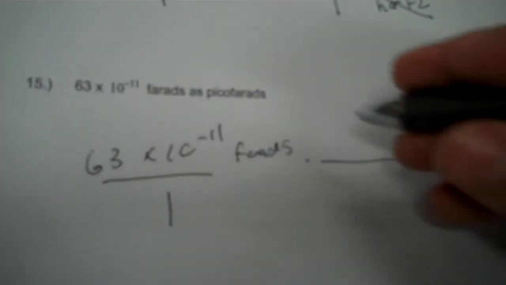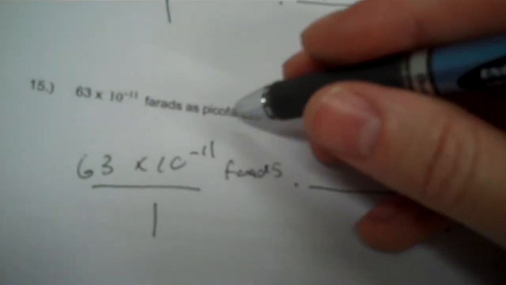Okay, 63 times 10 to the negative 11th farads is how many picofarads? I'm maybe mispronouncing that. Same idea. 63 times 10 to the negative 11th over 1. Label that farads. Then I put farads here, and then the prefix pico. I should underline pico. Here I underlined mega, so that's what you want. Here I should have underlined pico for you.